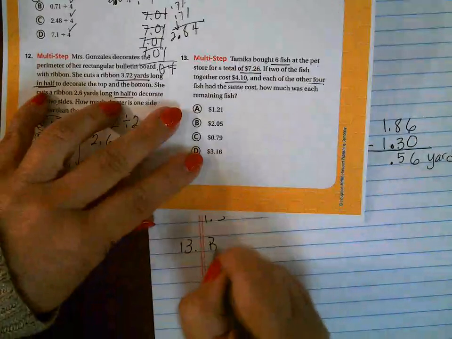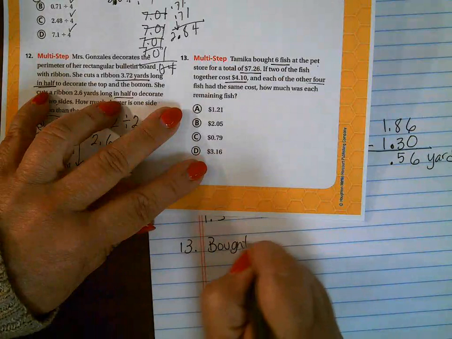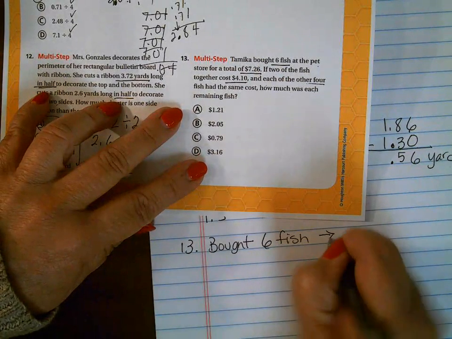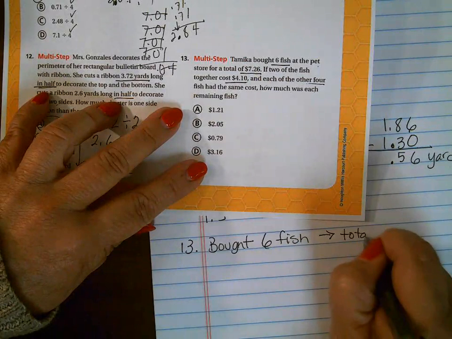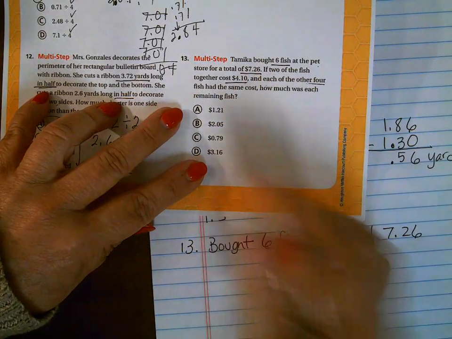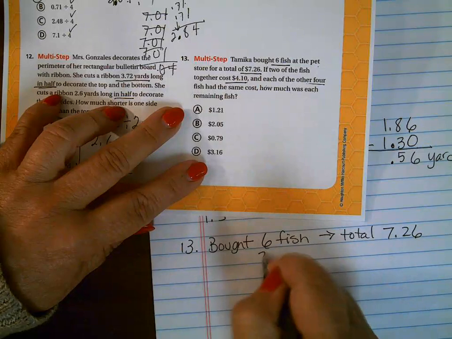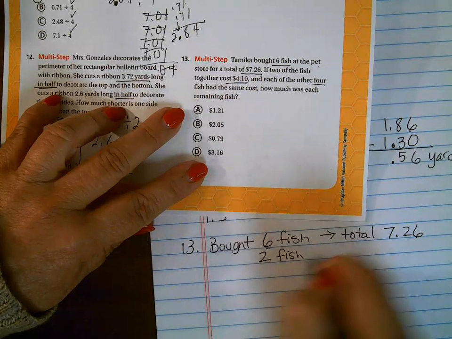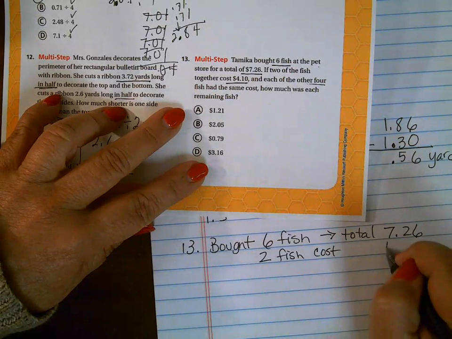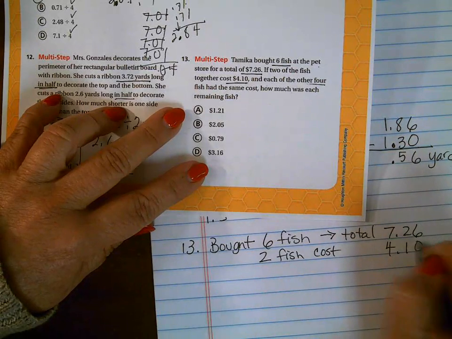So we know that she bought 6 fish, and the total was $7.26. Well, if 2 of the fish together cost $4.10, we need to find out what that difference is.